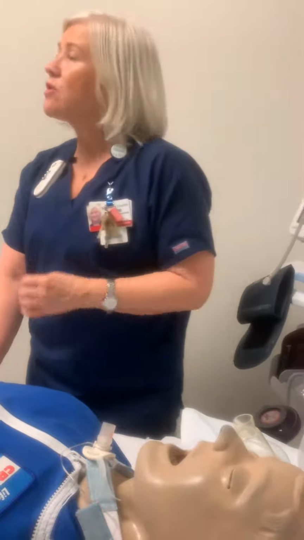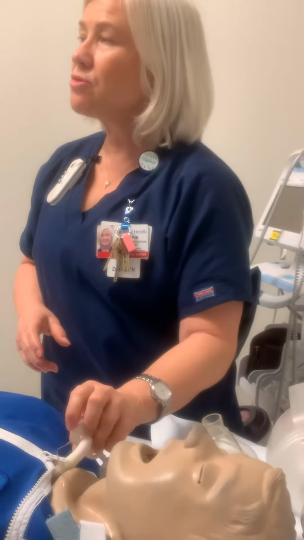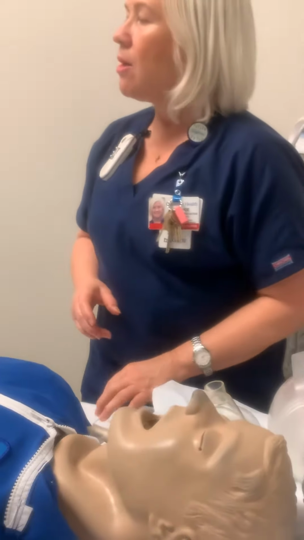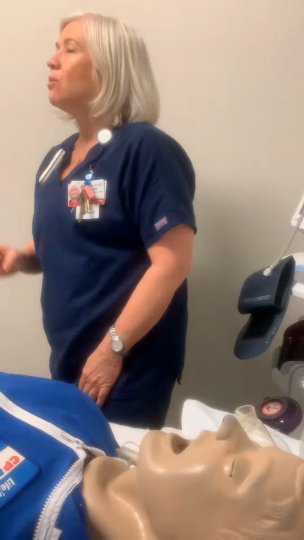So let's start with our first altered airway. So we have a tracheostomy tube in, but you have a patient here and this maybe pops off right here. Now your trach tube comes out. What are you going to do? Your tracheostomy tube comes out. What are you going to do?